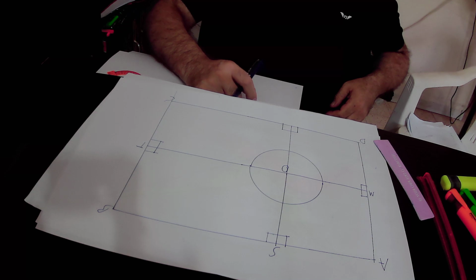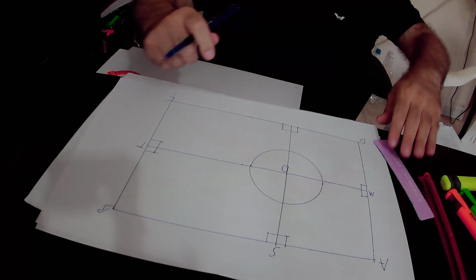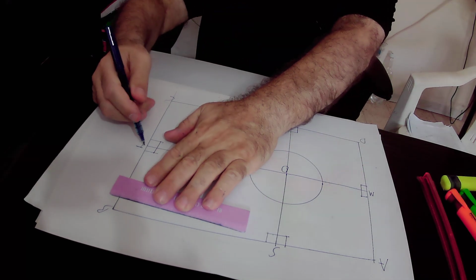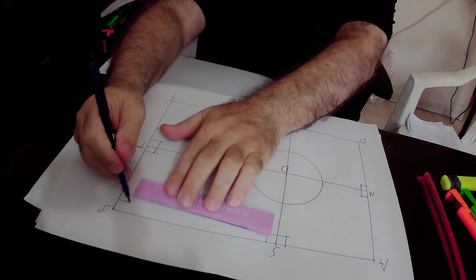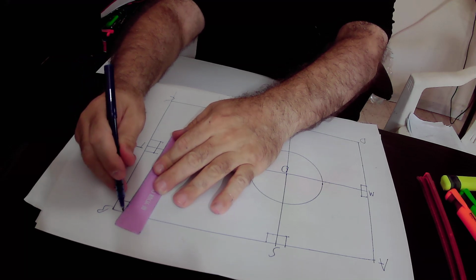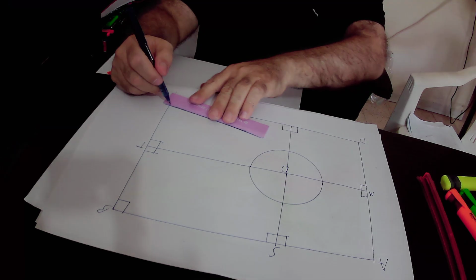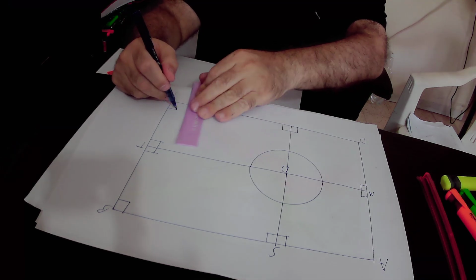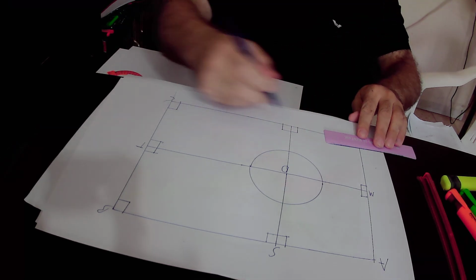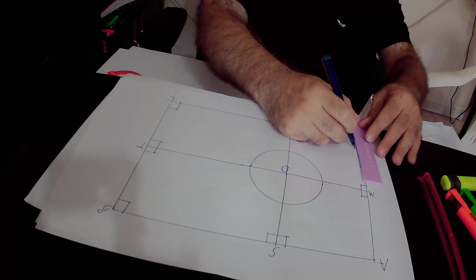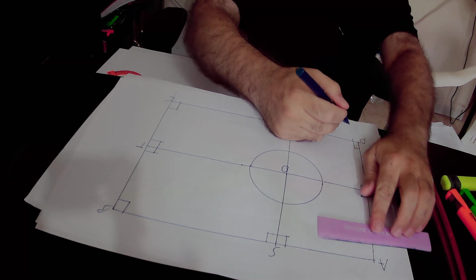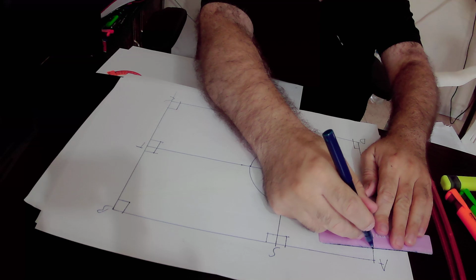We know that all the angles inside the rectangle are right angles, so this angle equals 90 degrees. This angle equals 90 degrees. This angle equals 90 degrees. And finally, this angle also equals 90 degrees.